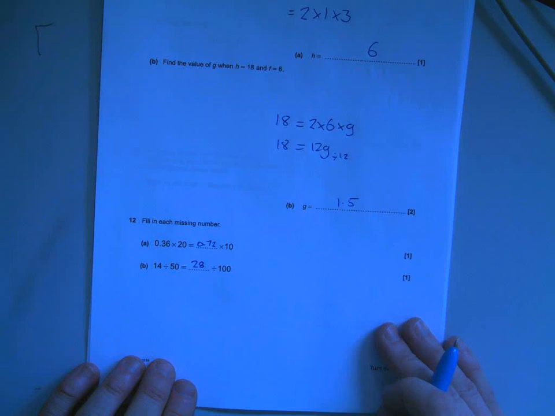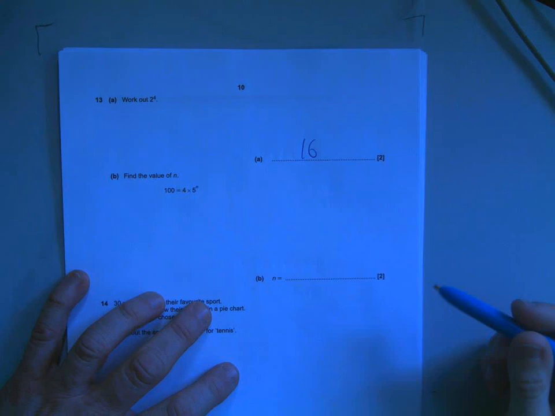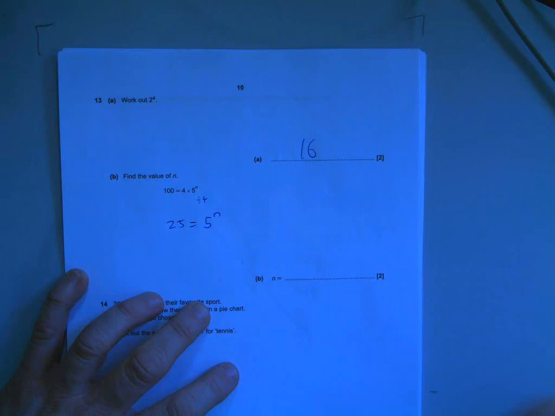2 to the power of 4, again, you probably don't need a calculator. 2 times 2 times 2 times 2 is 16. Find the value of n. So 100 equals 4 times 5 to the power of something. So first of all, divide by 4. 25 equals 5 to the power of something. And again, probably don't need a calculator for that because it's squared. 5 squared is 25.